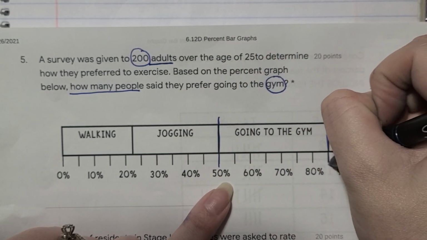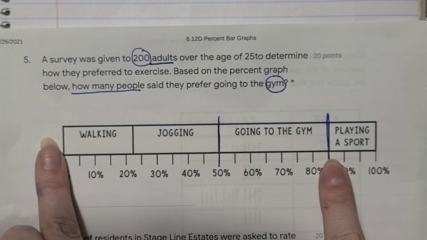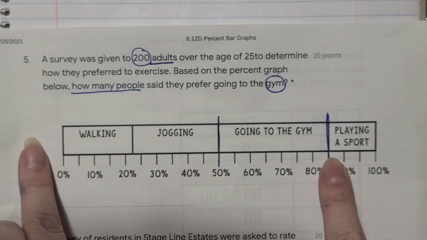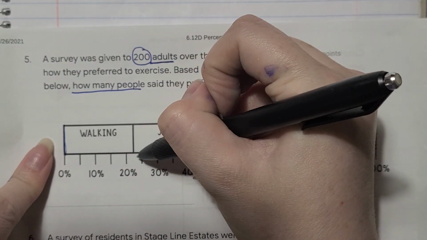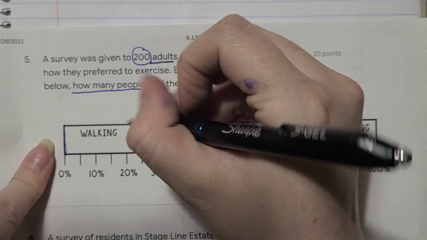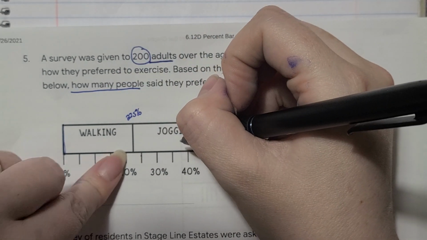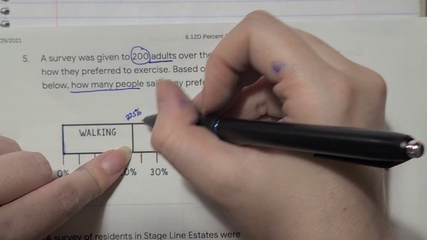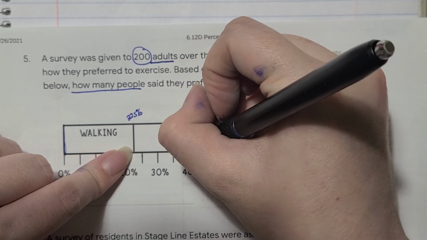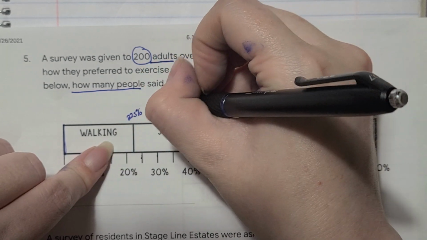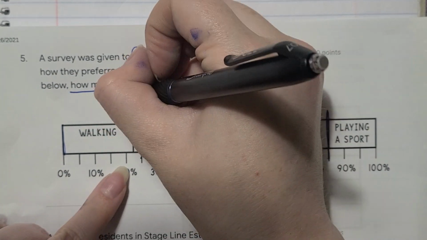So going to the gym, if you said 80%, okay, it ends at 80, but it doesn't take up the whole bar. All right, so we can read it in sections. The people who prefer walking go from 0 to halfway between 20 and 25. So this is about 22.5%. Okay, jogging goes from about 22.5 to 50. Okay, so that's like 10, 20, 25, 26, 27.5%.